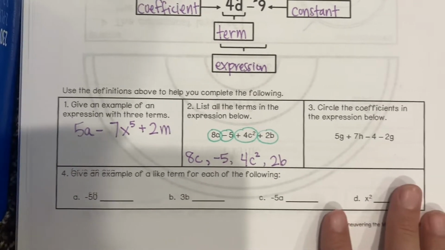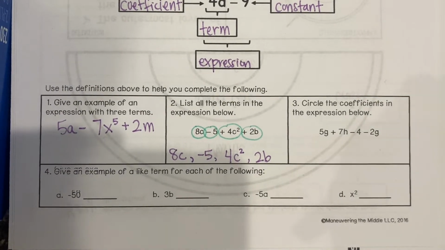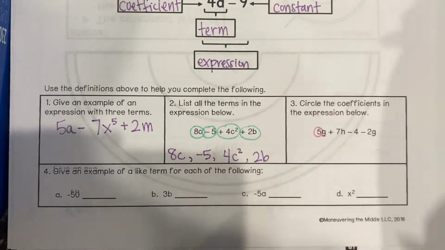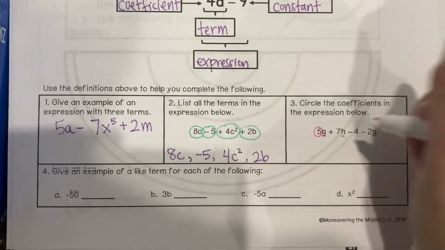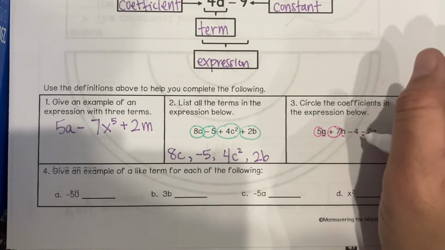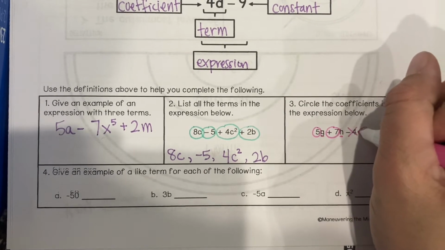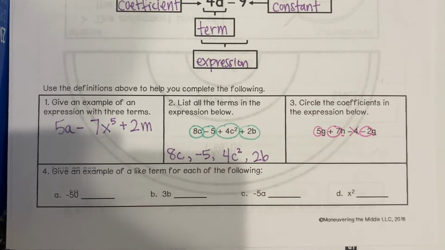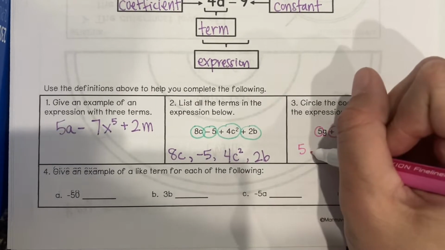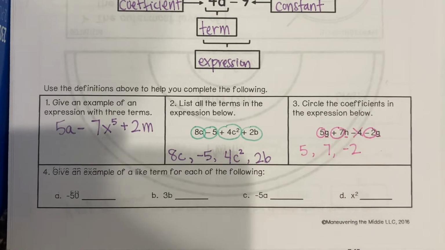All right, the last one says circle the coefficients in the expression. Remember that coefficients are the number in front of a variable. So variable, number in front, 5. Variable, number in front, positive 7. No variable, so this is not a coefficient. But variable g, coefficient, -2. So it said just to circle them, but if I were to write a list, I would say I have a coefficient of 5, I have a coefficient of 7, and I have a coefficient of -2.